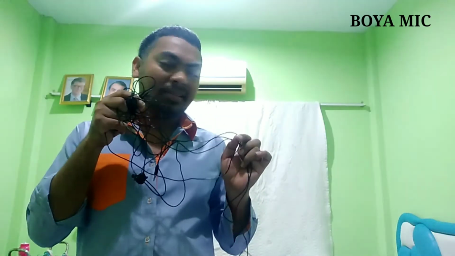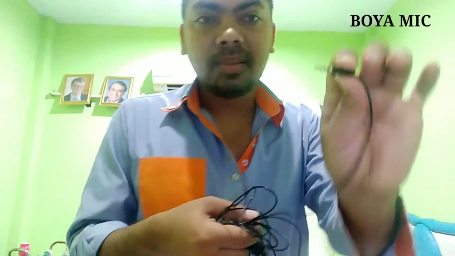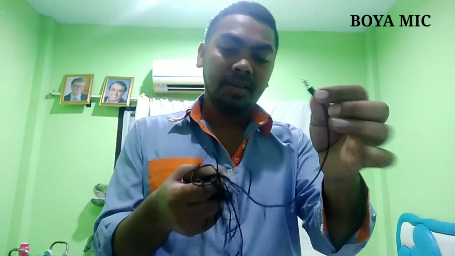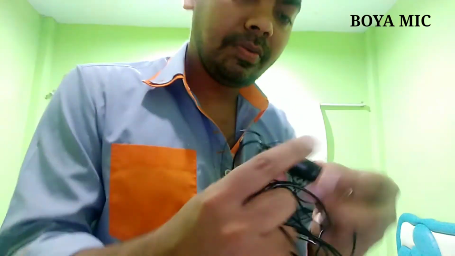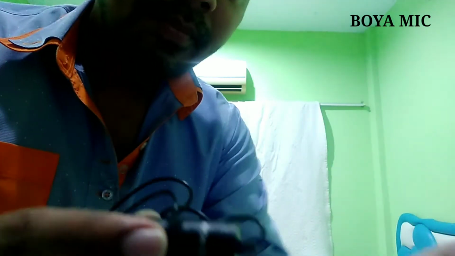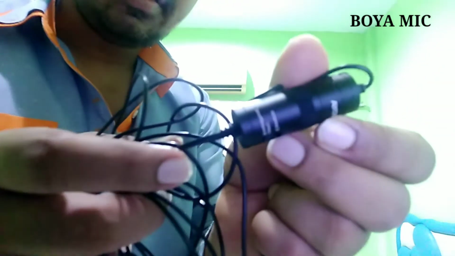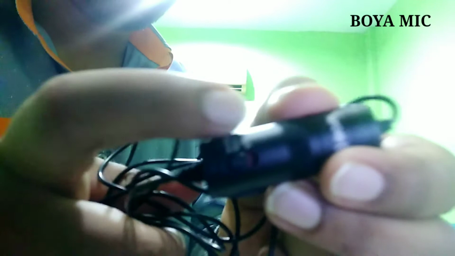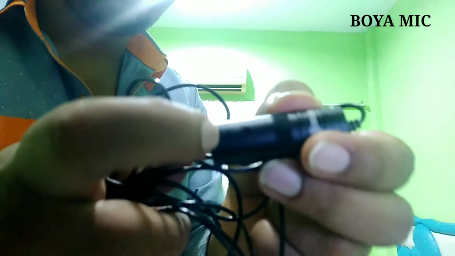This is the Boya Mic. How to use it, I'll tell you. This is very easy. You can plug it into the mobile and use it easily, but after plugging it in you have to switch this here. You see, I will show you. It has two, like a camera. You see, this is the button. You have to switch it down, for the mobile.